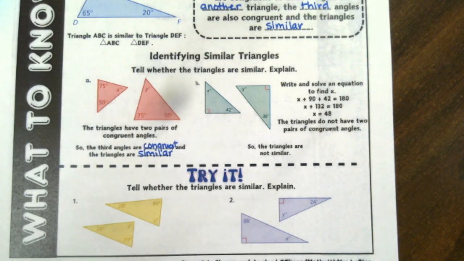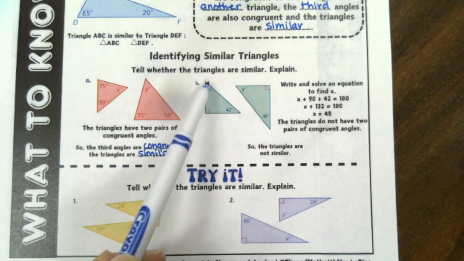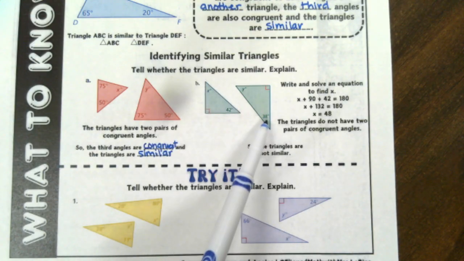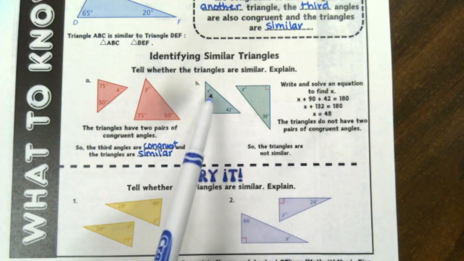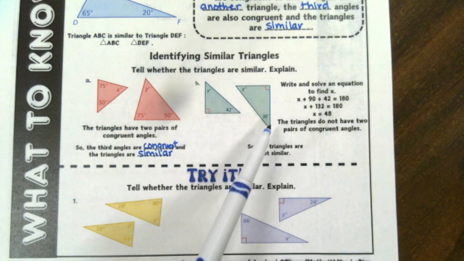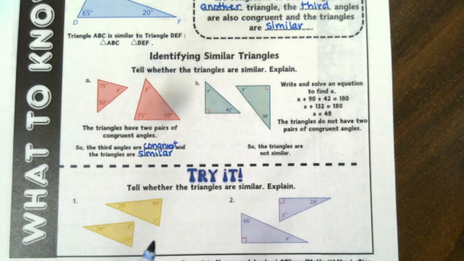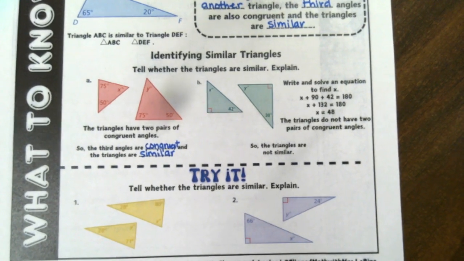Okay, so I can stop right there for just a second and take another glance at these triangles. I was trying to see if x might be congruent to this angle measure of 38. But I just found out that my x is actually 48 degrees, which then tells me that these triangles do not have two pairs of congruent angles. So these triangles are not similar, right?